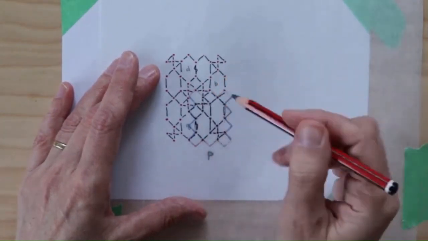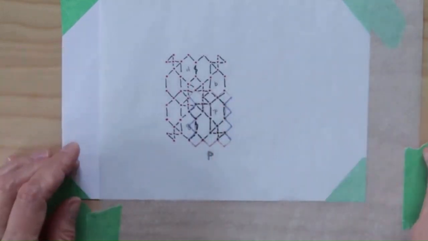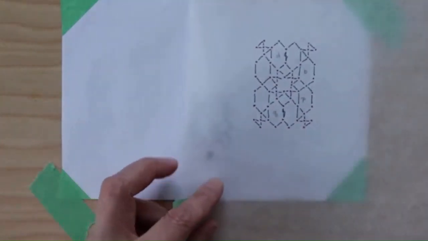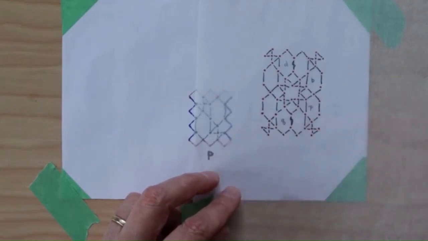And mark this with a P. And I can continue repeating QP, QP as wide as I want the pattern to go.